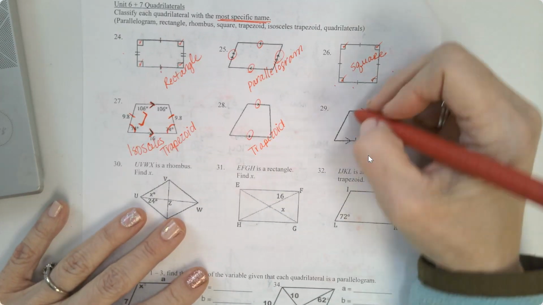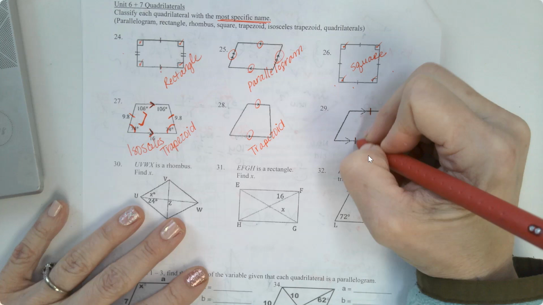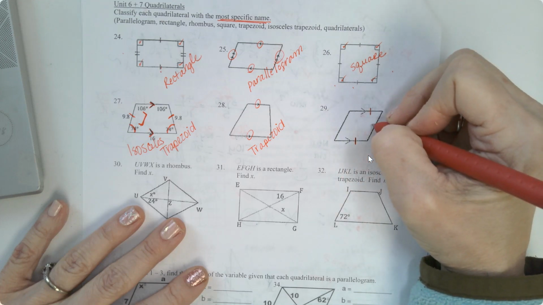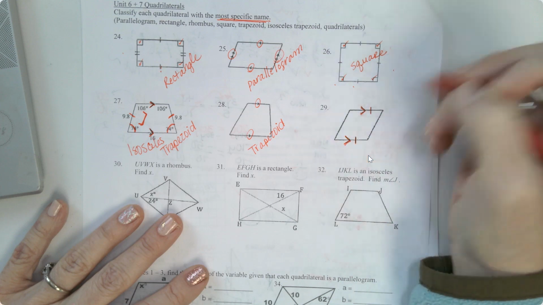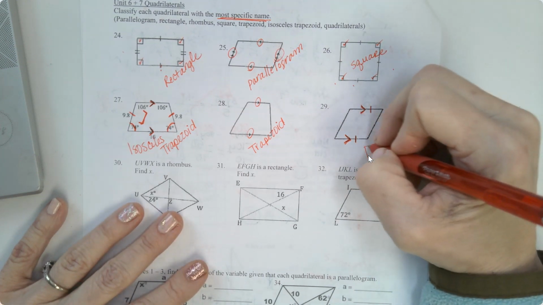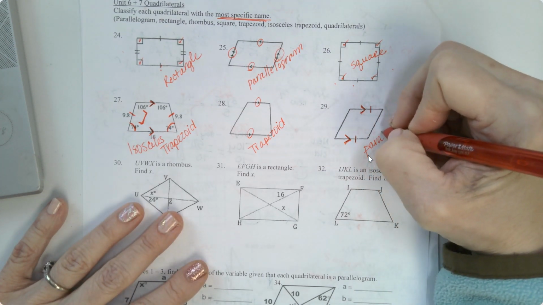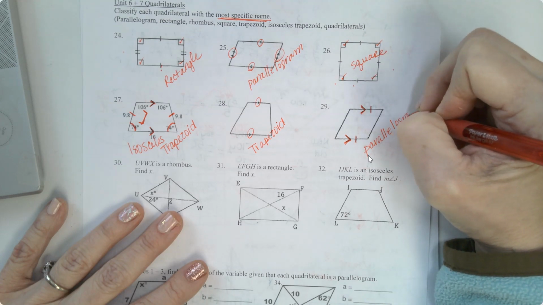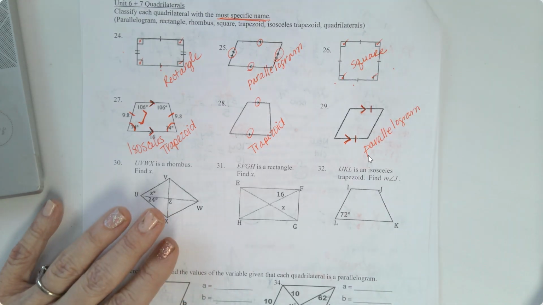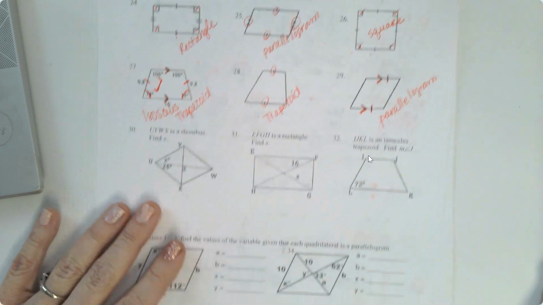And this one here, this side and this side are congruent, and they are parallel. Okay, these are automatically parallel lines, parallelogram. All right, so that would be a parallelogram.